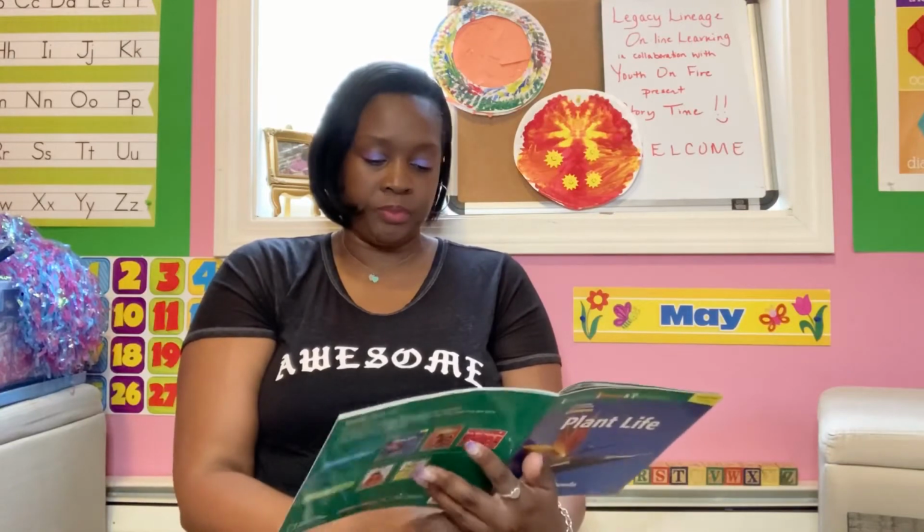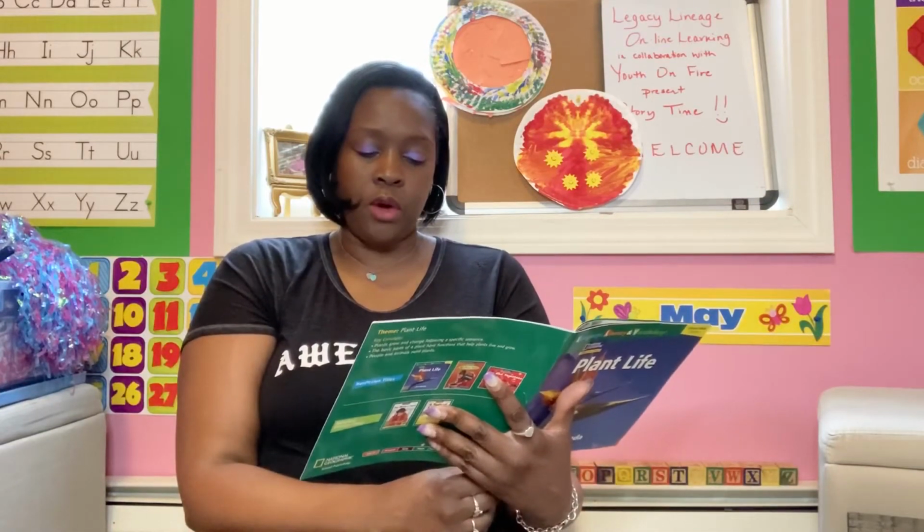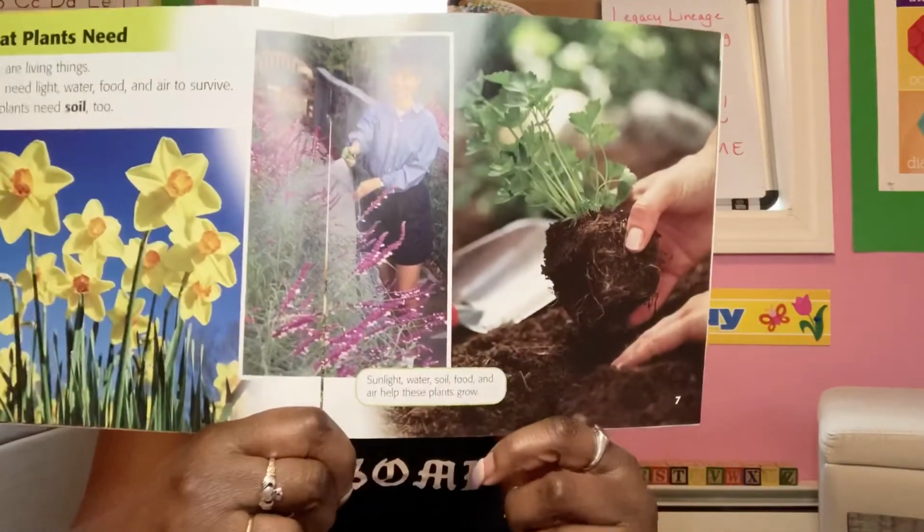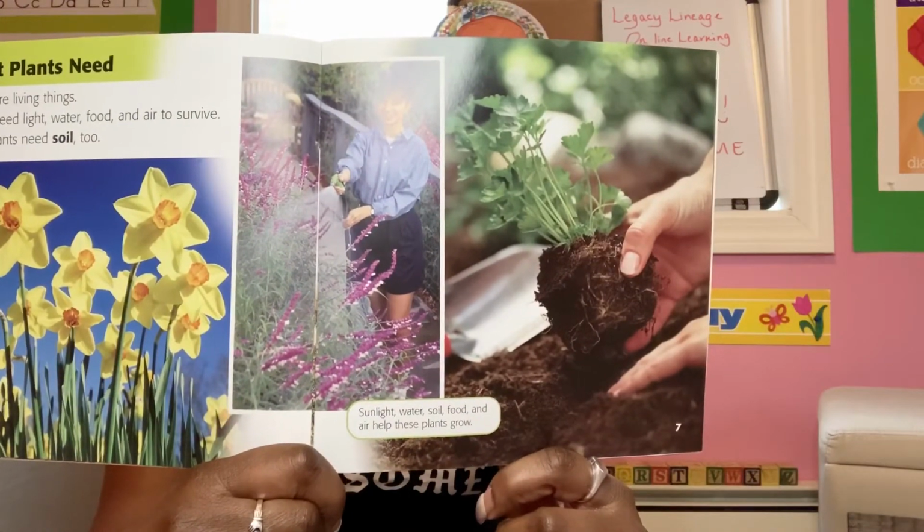All right, what plants need? Plants are living things. Plants need light, water, food, and air to survive. Most plants need soil too. Sunlight, water, soil, food, and air helps plants grow. How plants grow? Most plants grow from seeds. All plants change as they grow. These pictures show how a corn plant grows and changes.